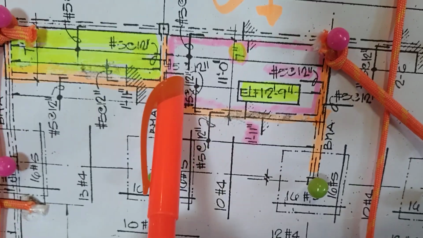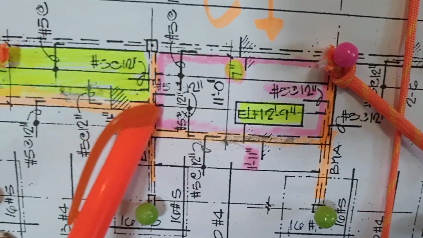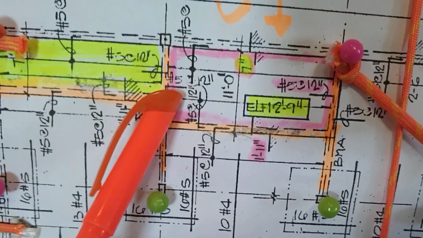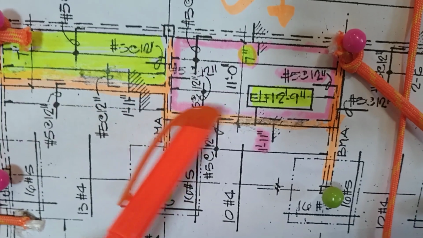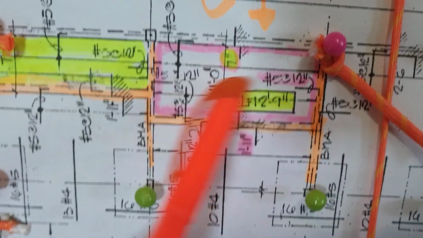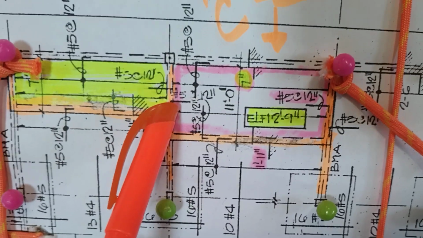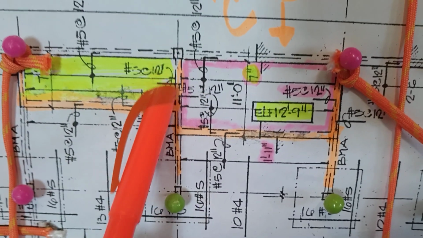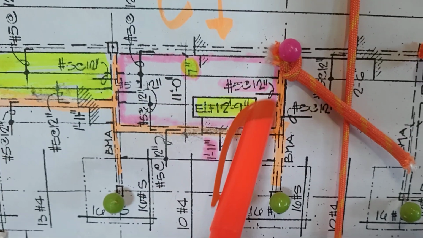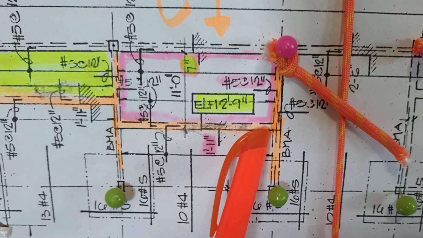Let's jump over here now. Clearly, what does this say? 5 number 12s turned at an angle. This is on the BMA. This clearly says a 7-inch drop. This clearly says 5 number 12s connecting on the BMA this way, and I'll explain that in a minute.